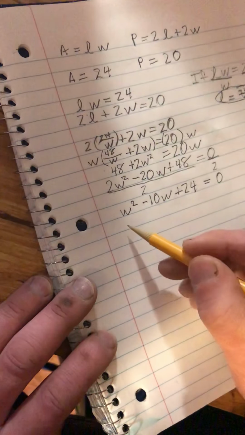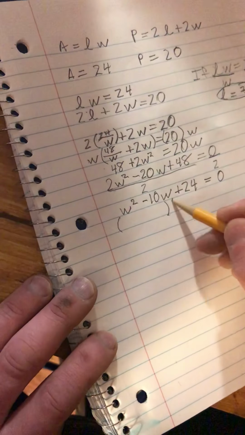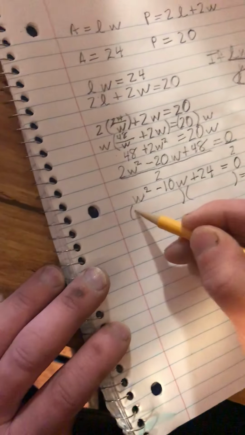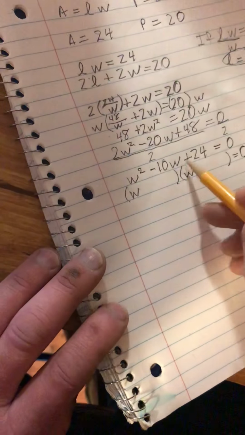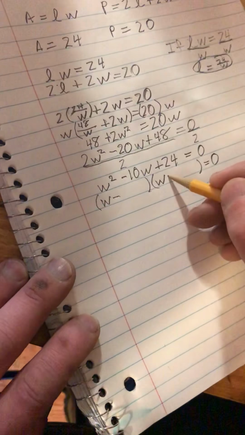Now, if that's the case, I can factor this. So I've got W here, I've got W here. It's a minus plus, which means that it factors to a minus minus.